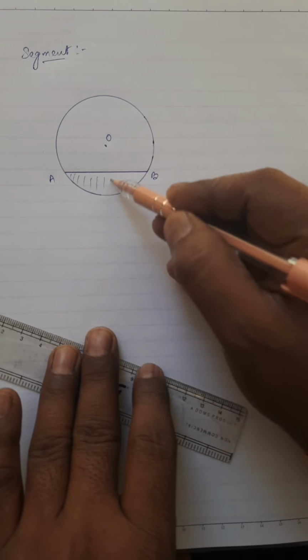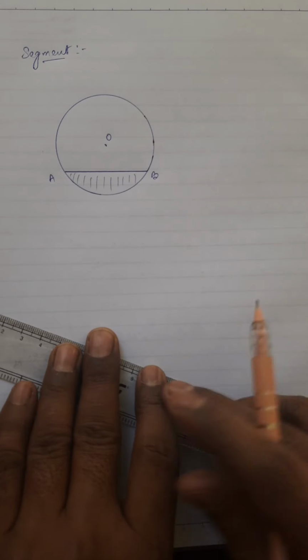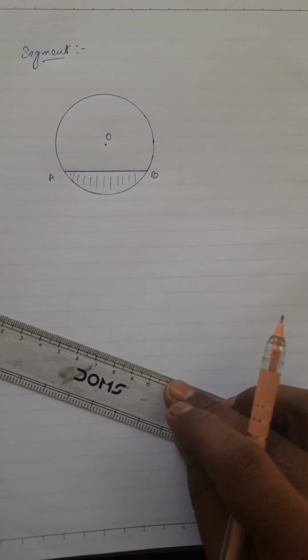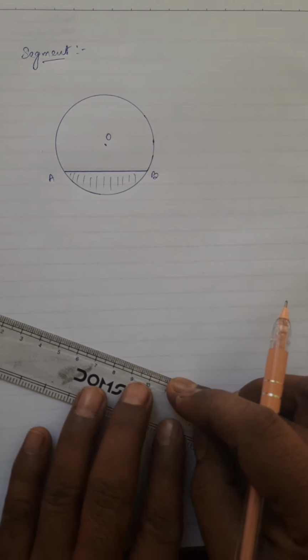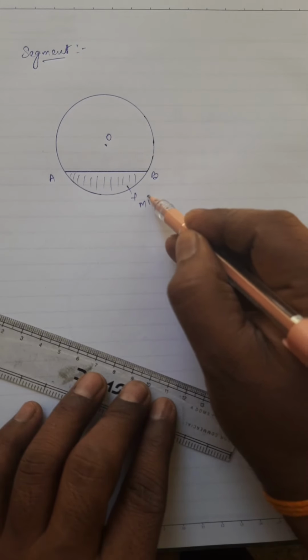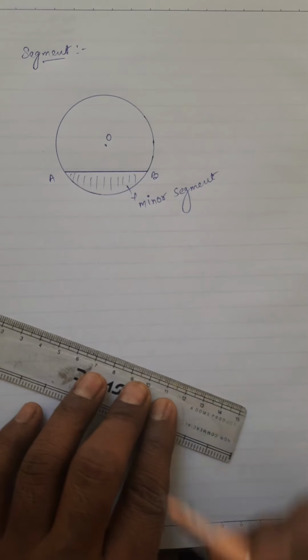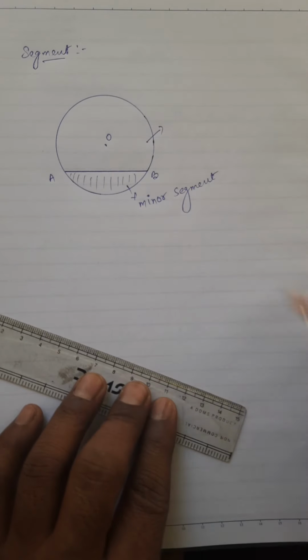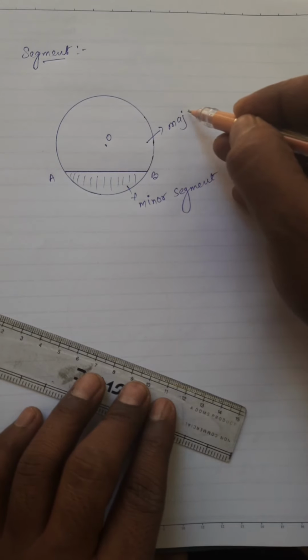The area between an arc and the chord is called a segment of the circle. The smaller area is called the minor segment, and the bigger area is called the major segment. So this one is our minor segment, and this bigger part is called the major segment.